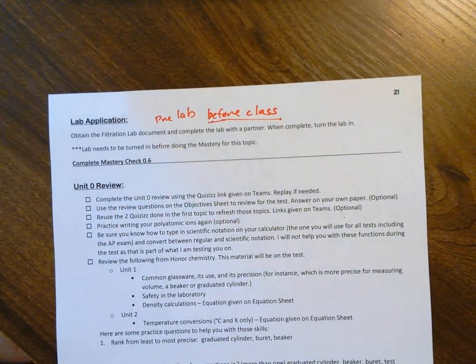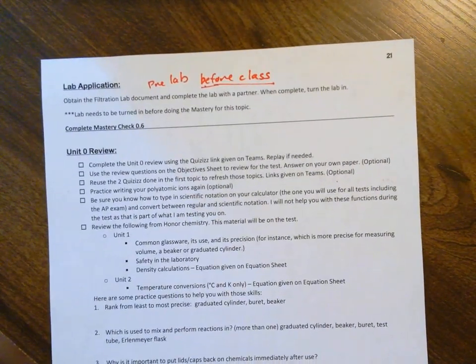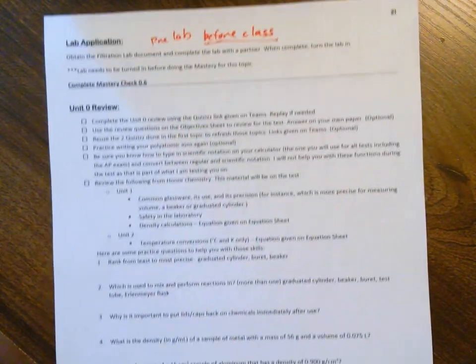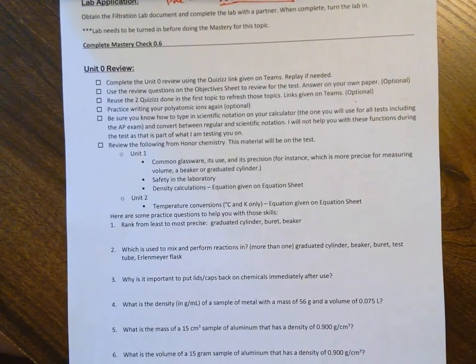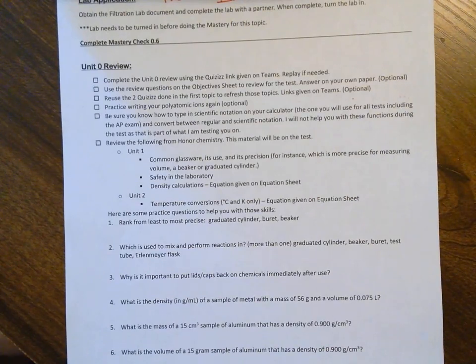And that's your whole packet. So it's got stuff in it, but it's not super long. This is your shortest and probably easiest unit of the entire year. So we want to make sure we're setting a good foundation here.